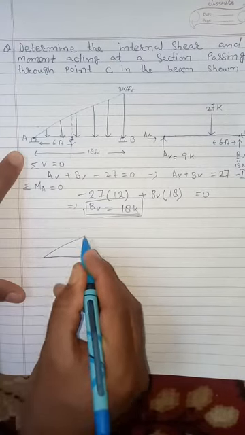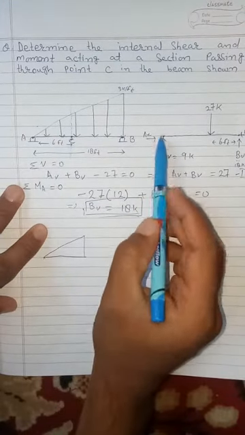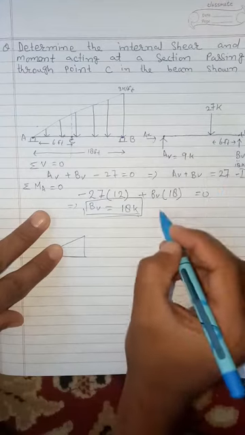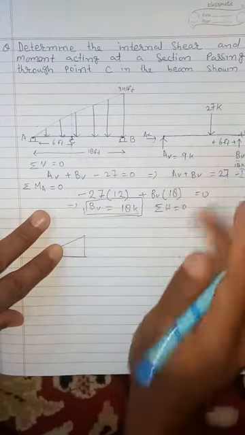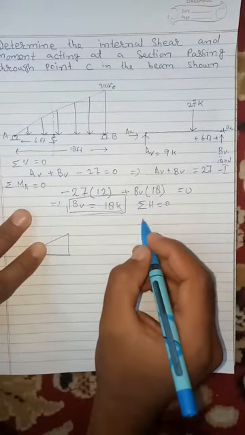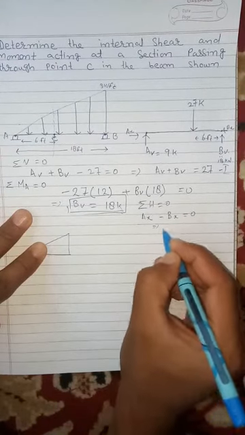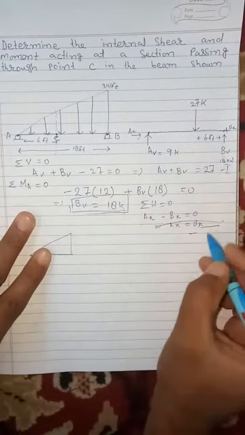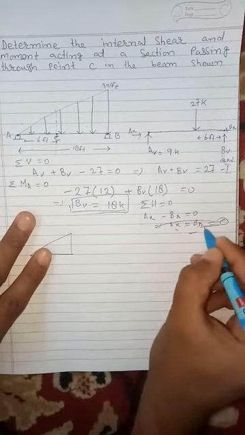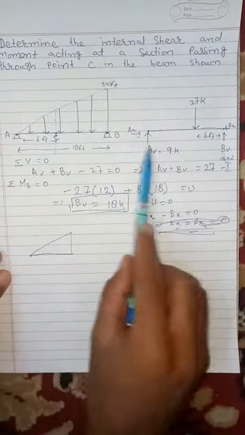This is A. If you try to find Ax and Bx, you can write the summation of horizontal forces equals 0. I will take this direction as positive, so you can write Ax minus Bx equals 0, which further implies Ax equals Bx. But there is actually no horizontal force, so horizontal forces will be 0, Ax will be equal to 0, which is equal to Bx, because there is not a single horizontal force.